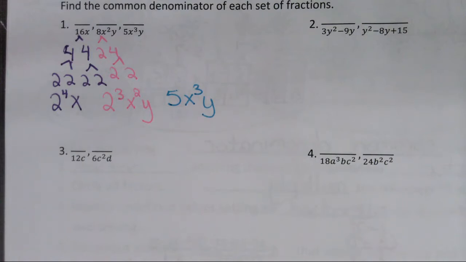To find the common denominator, what you're looking for is the most amount that each factor appears in a single denominator. So the factors that are included in these denominators are 2, there's 5, there's x, and there's y. And we want to know which is the most amount that each one happens in a single denominator.